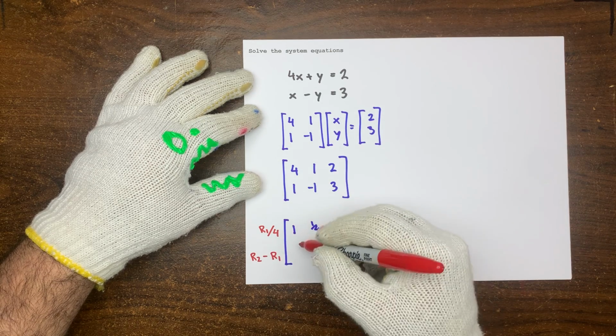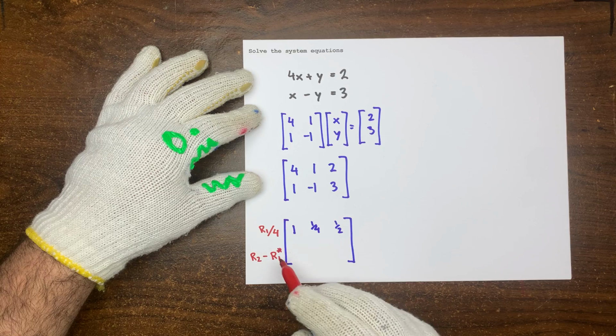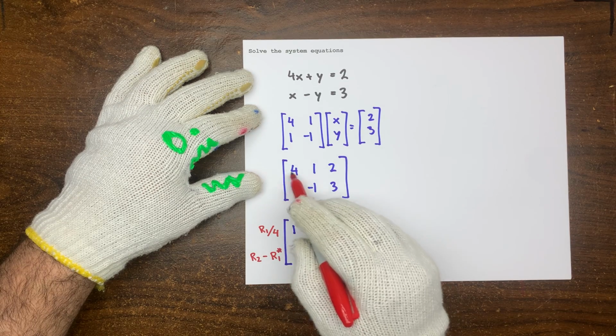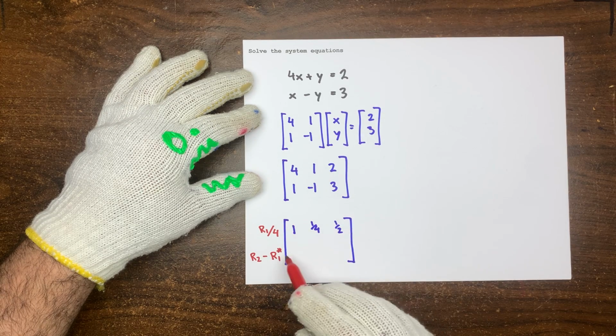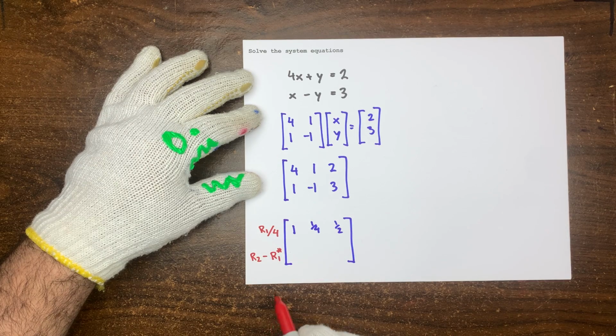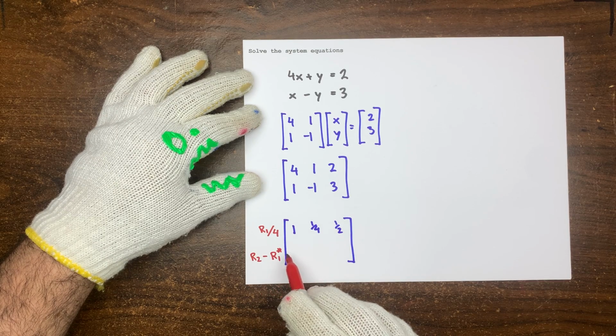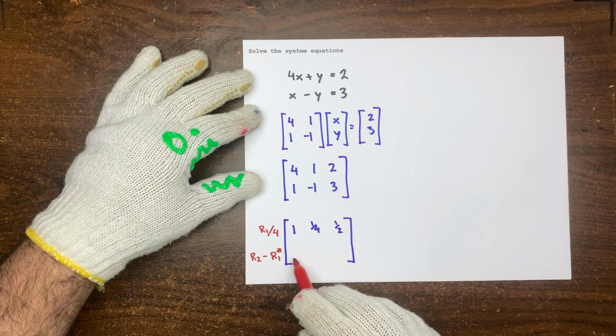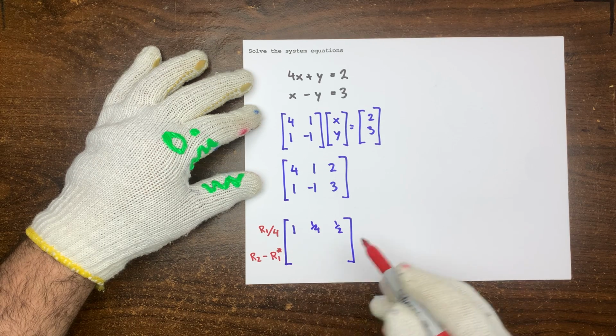Sorry, I have to indicate, I'm not talking about the old row 1, I'm talking about the new row 1. So I put a little asterisk there. So row 2 minus row 1. The only reason I'm doing this is just to make that value a 0. Whatever else comes, comes.